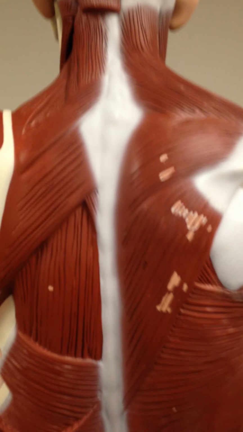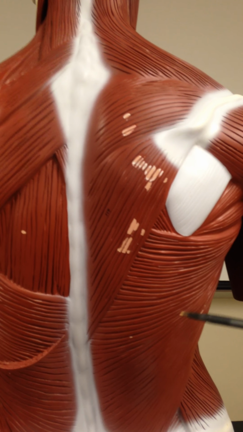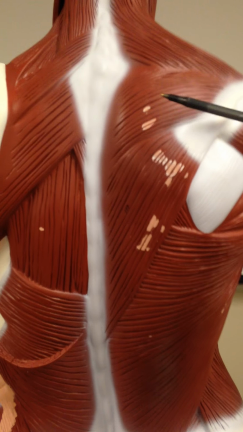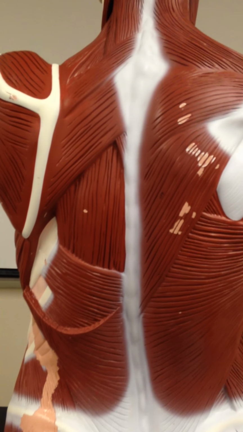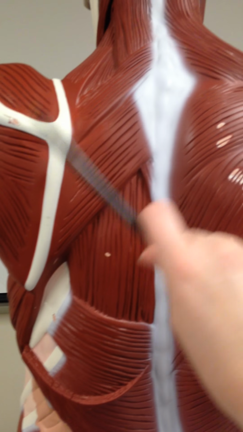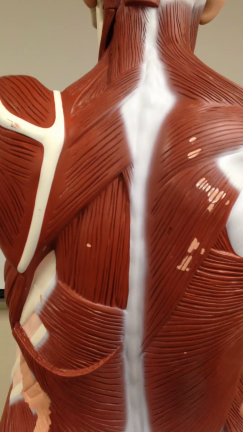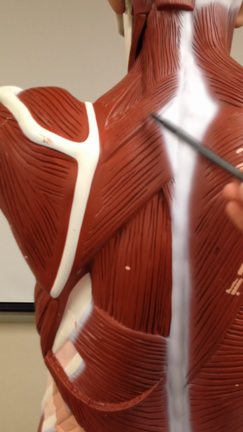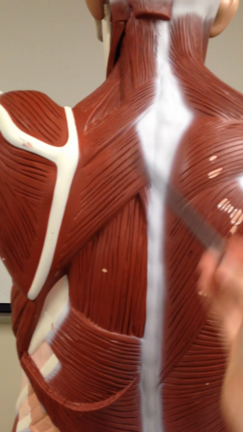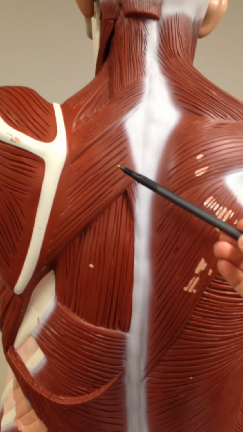And it, along with the latissimus dorsi here, are both the most superficial muscles of the back. So then if we remove the trapezius, deep to the trapezius we have the rhomboid minor and the rhomboid major. So these are rhomboids.